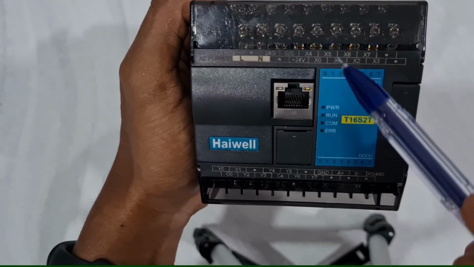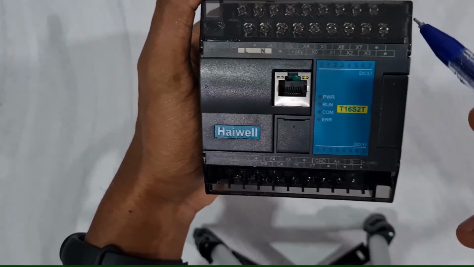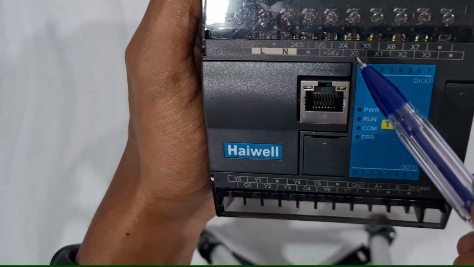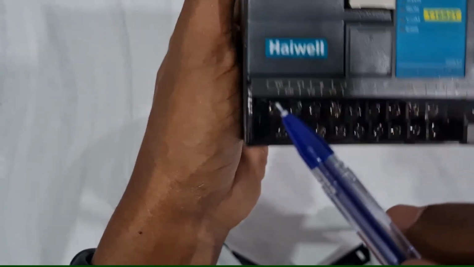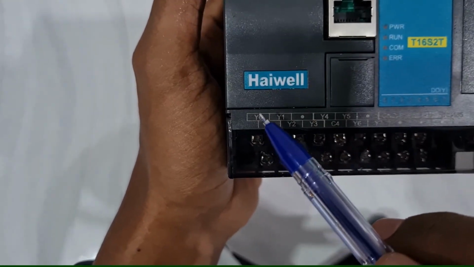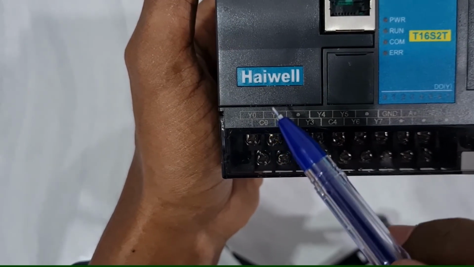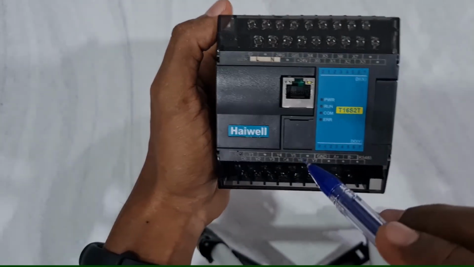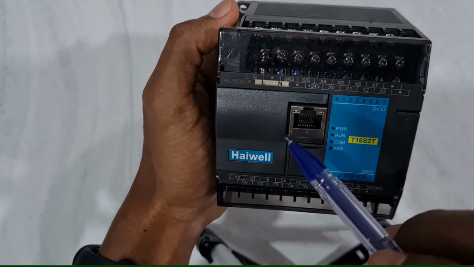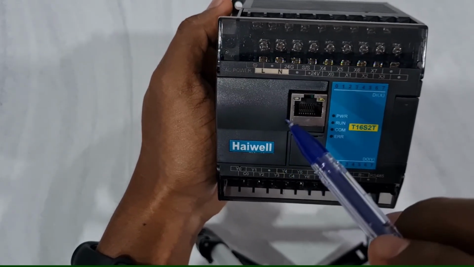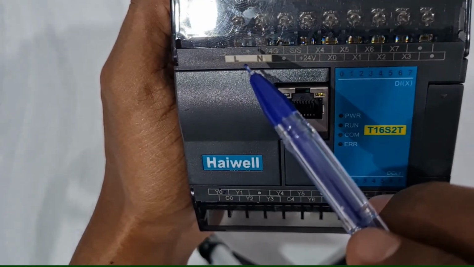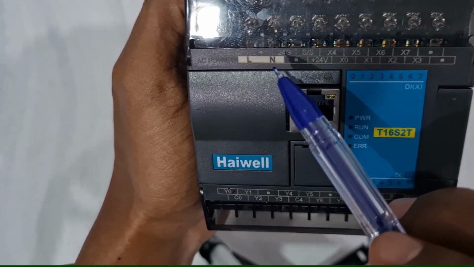After that, I'm going to connect a push button input to the X node pin. Okay, and after that, using that push button input, I'm going to turn on and off a LED which is connected to this Y node output port. Okay, so first of all, I will show you how to connect the power supply to this PLC. So you can see here we have these live and neutral ports.